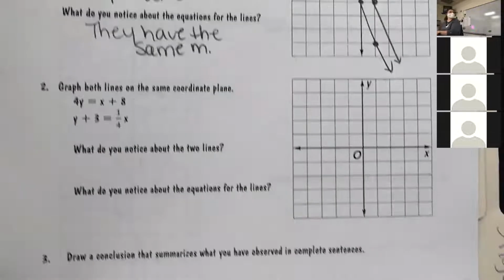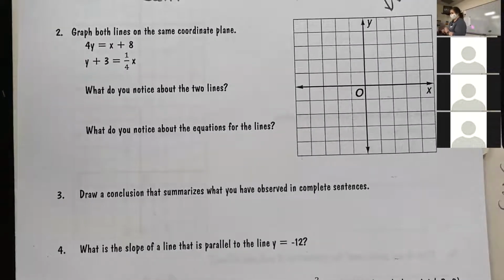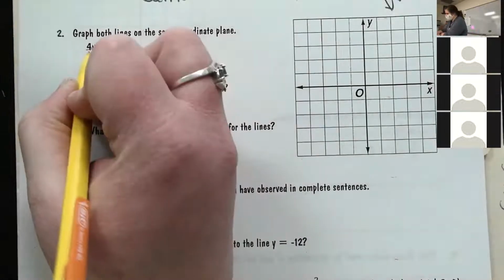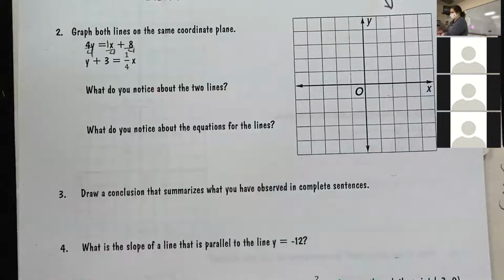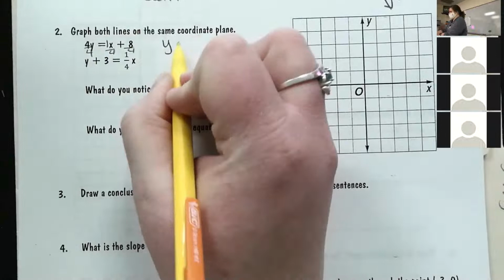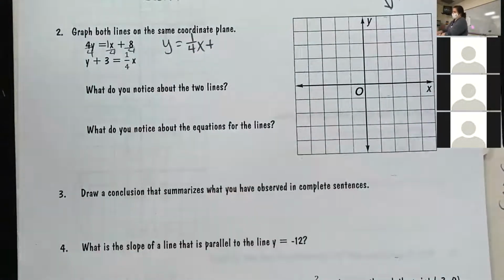All right, let's see what happens with this graph. Is that in my favorite form? No, how do I get it in my favorite form? Divide by 4, good, every single darn thing. And remember there's a 1 in front of that x. Please remember that. So you have y equals 1/4 x plus, what's 8 divided by 4? 2. Now it's in my favorite form.